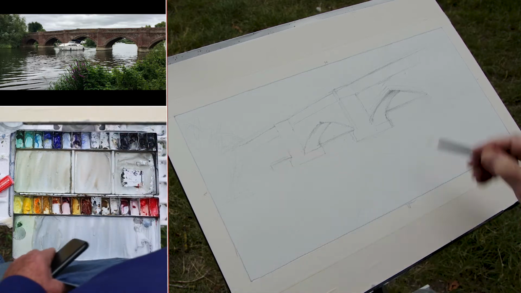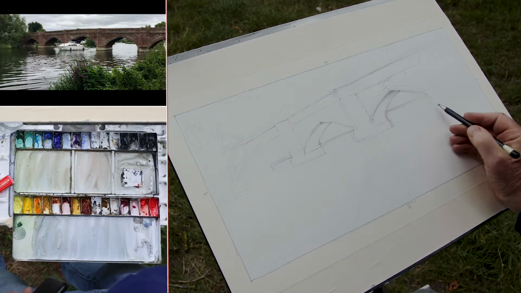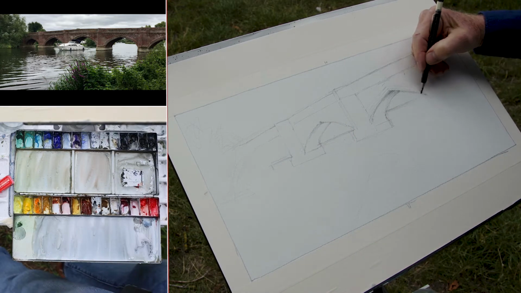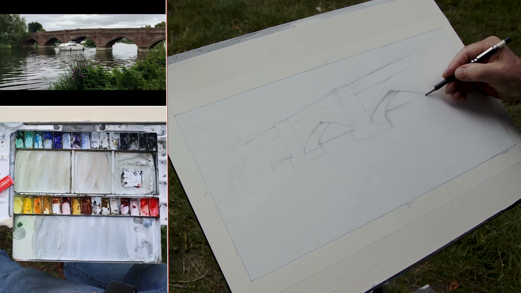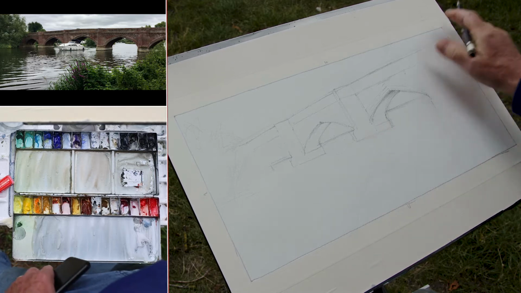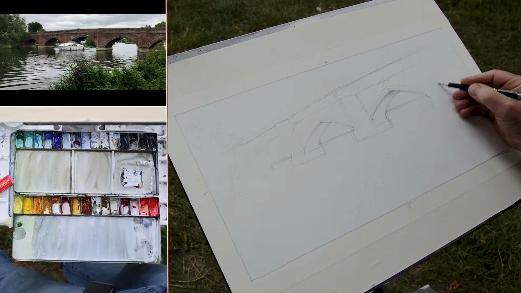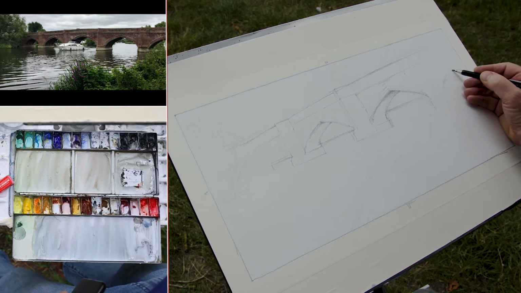And as long as I get this bit done, I think I can take some liberties, also known as artistic license, with other elements. I can lose an arch here really, because I don't think it really features.